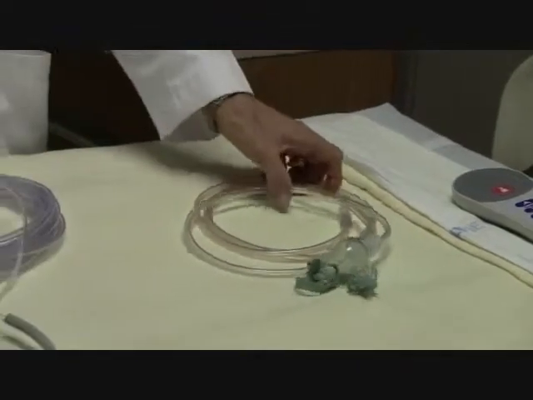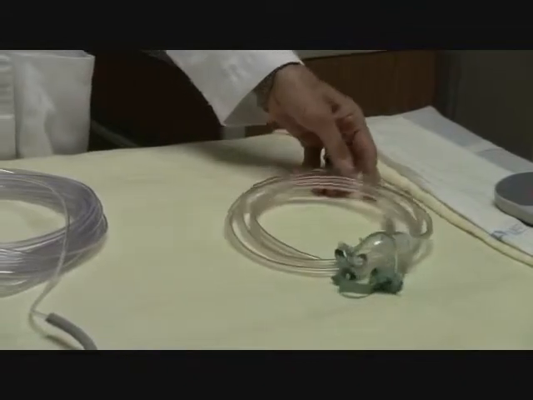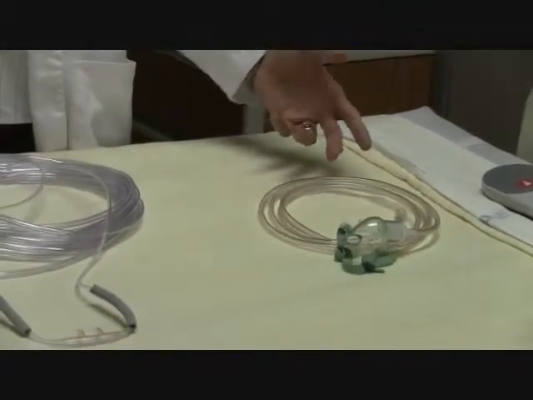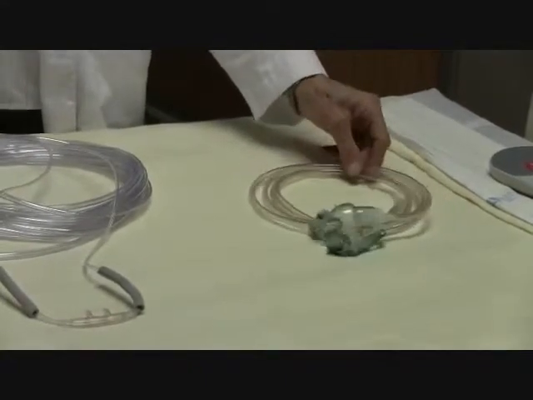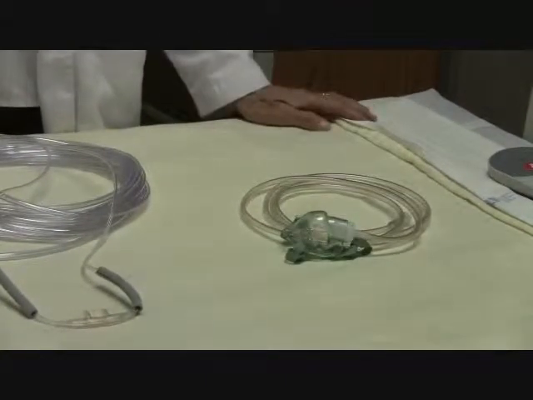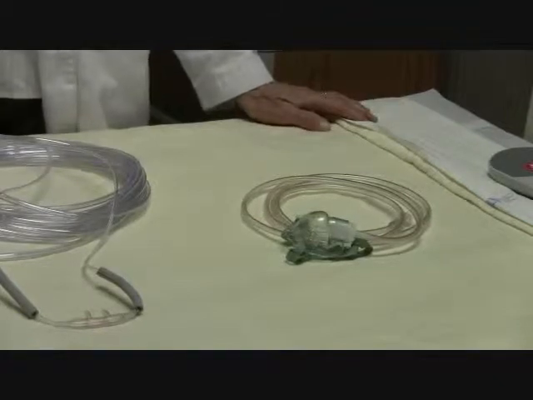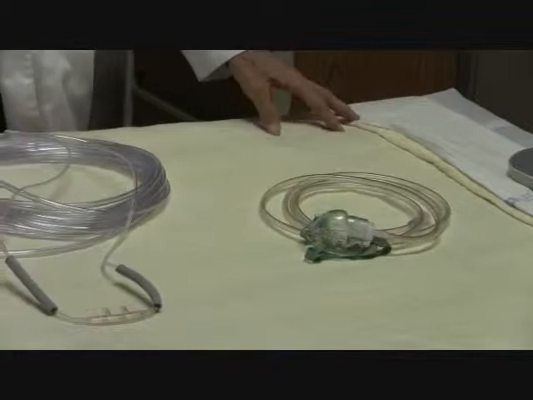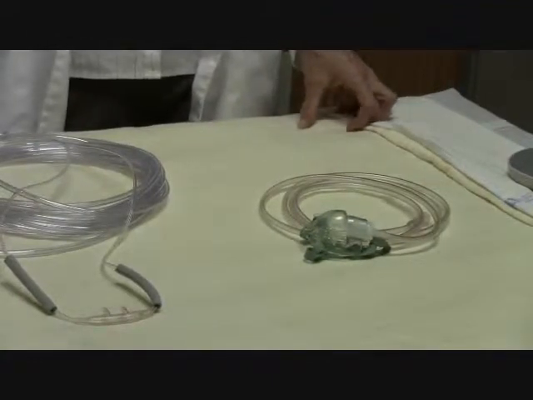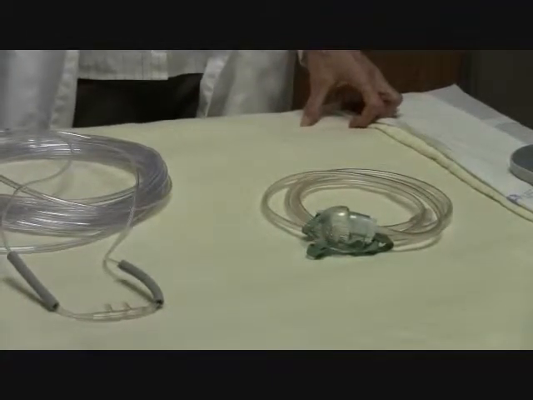The advantages of using a simple mask are for those patients who have had some sort of nasal obstruction, some kind of nasal surgery, or for patients who are prone to mouth breathing. One of the disadvantages of using a simple mask is that it makes it more difficult for the patient to eat.